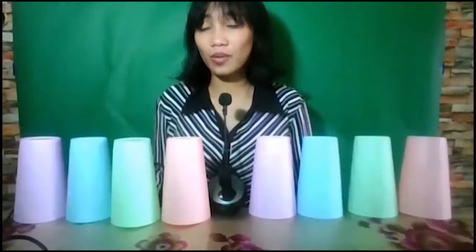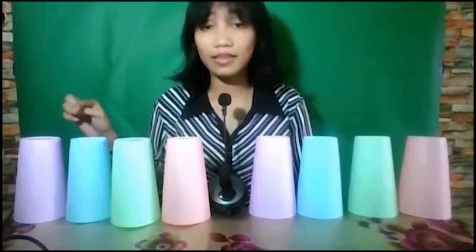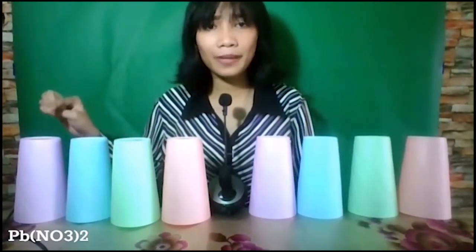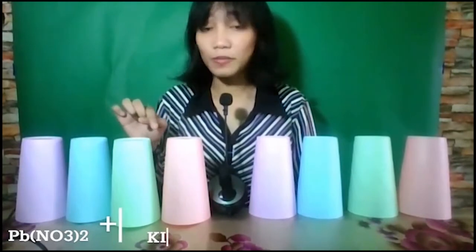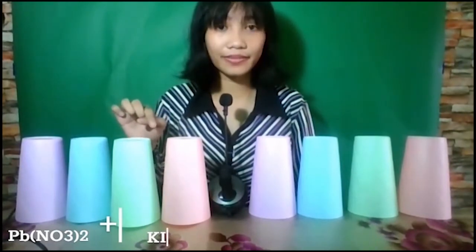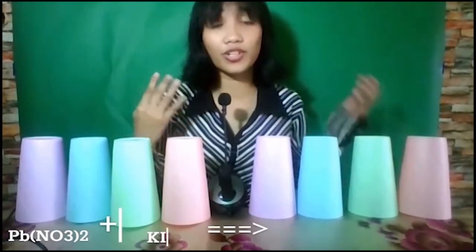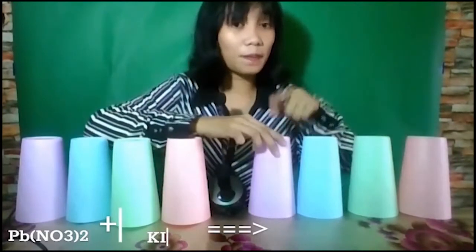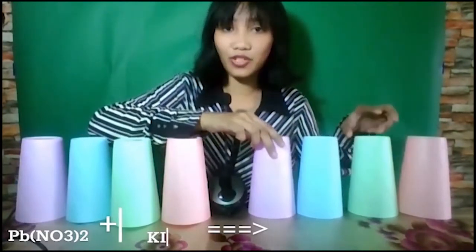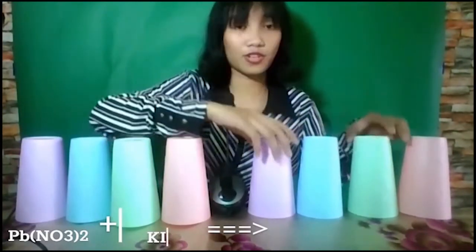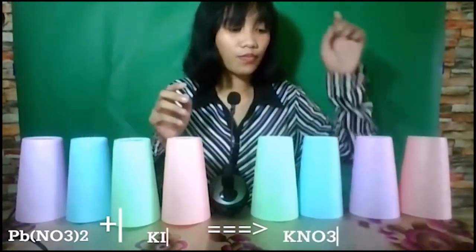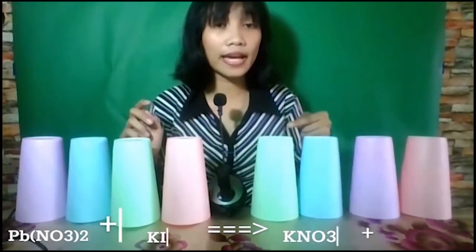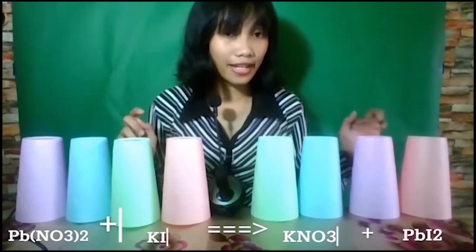Let's say we have lead nitrate, or Pb(NO3)2, and potassium iodide, or KI. Let us try to exchange their cations, the lead and the potassium. And now we are going to get potassium nitrate and lead iodide.